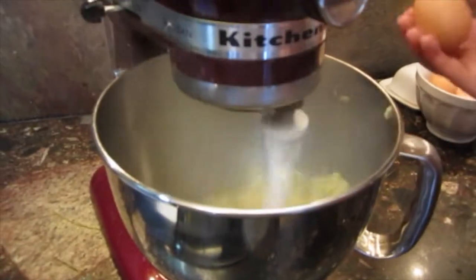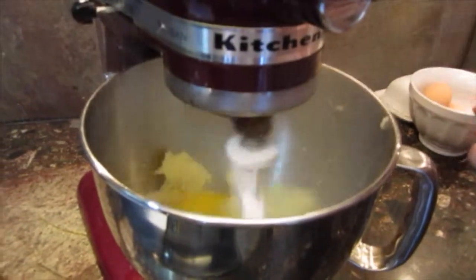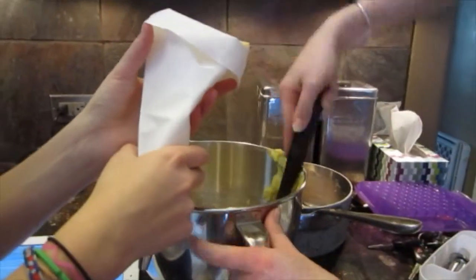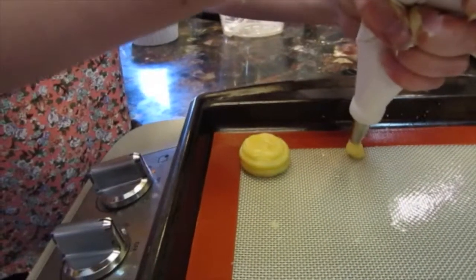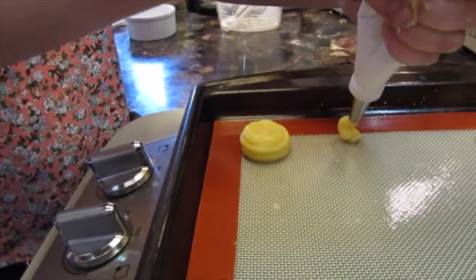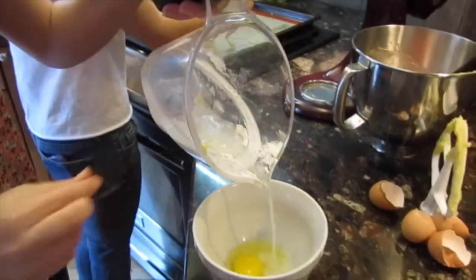In a bowl, add 3 eggs. Now fill the piping bag with the dough. After you have filled the bag with the dough, you need to pipe the dough onto a baking sheet in 2-inch rounds.